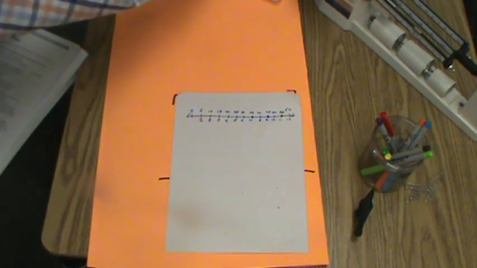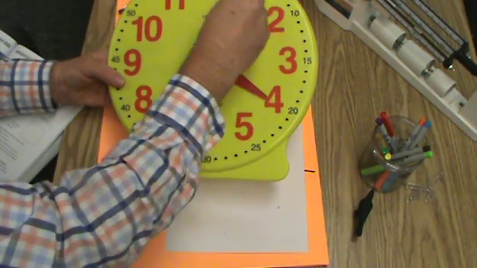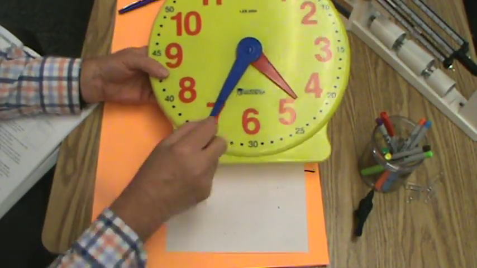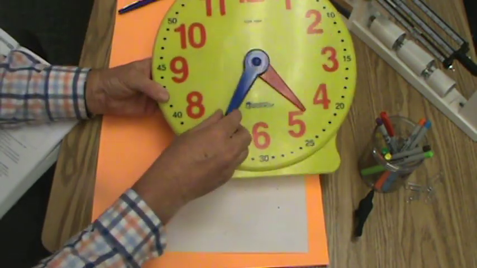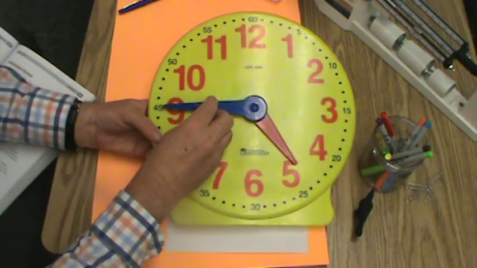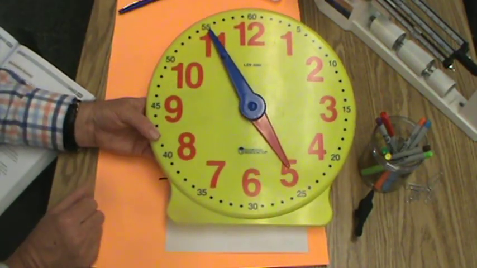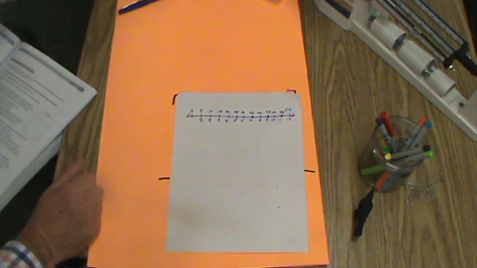So if you look on the clock, let's look at 7. 7 lands on 35. Let's look at 9. 9 lands on 45. We'll look at 11. 11 lands on 55. Or 11, so you could say this would be 4:55. Alrighty.